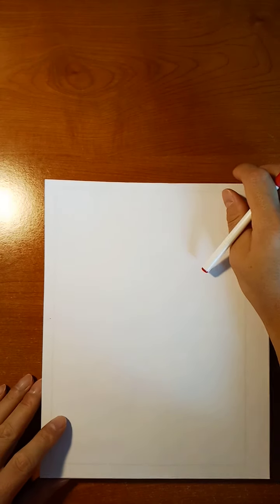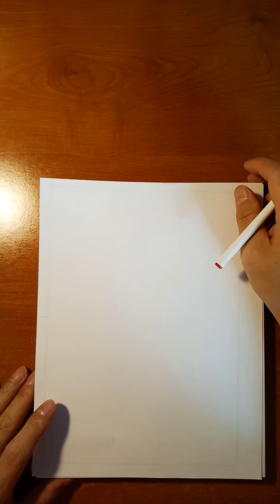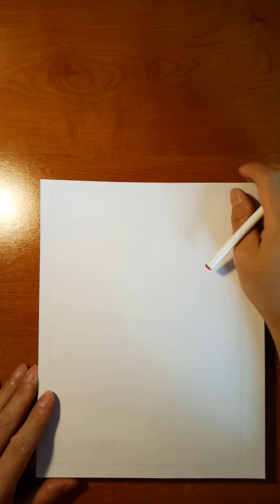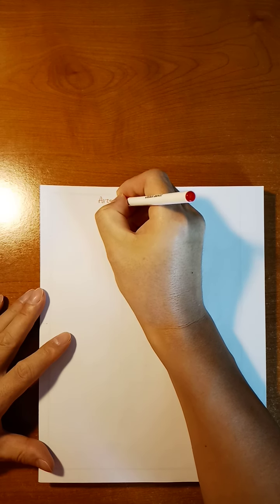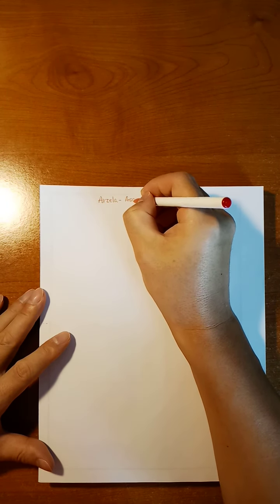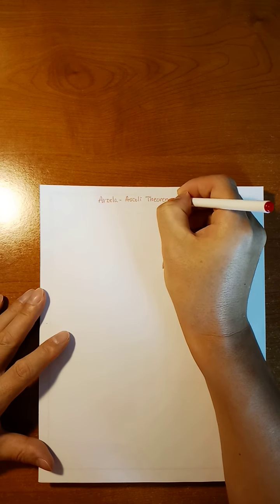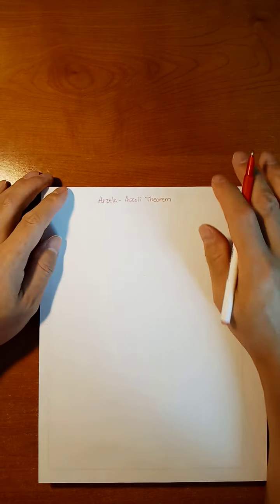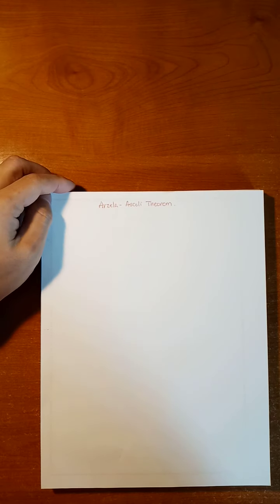Okay, let's try to discuss the last theorem in this section, the Arzelà-Ascoli theorem. Before we present and prove this theorem, we need some results. So first, let's see.